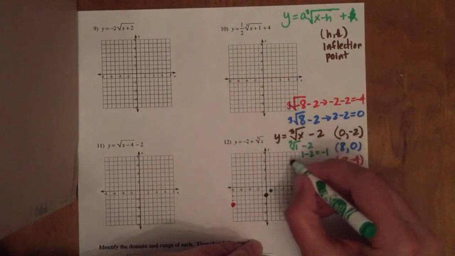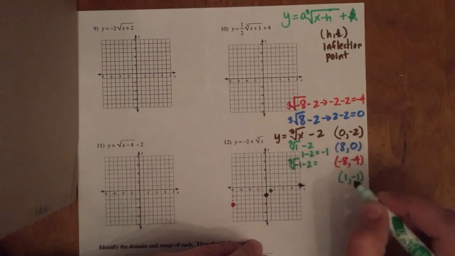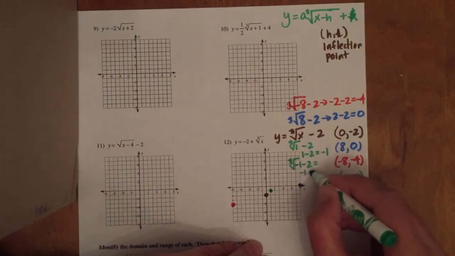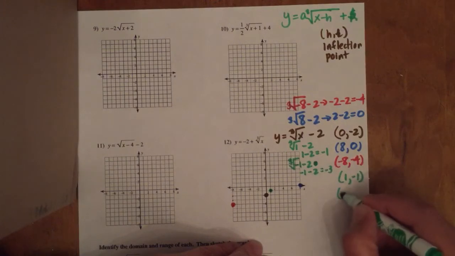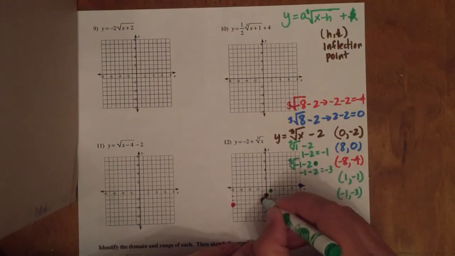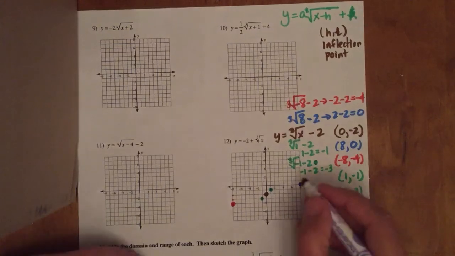On the other side, let's do negative 1, because we can take the cube root of negative 1. The cube root of negative 1 is negative 1, and negative 1 minus 2 is negative 3. So negative 1, negative 3. Now I have enough points that I can establish the shape of my graph.